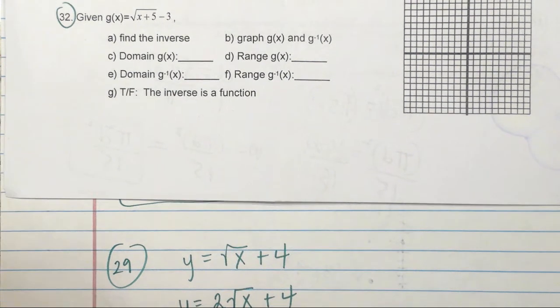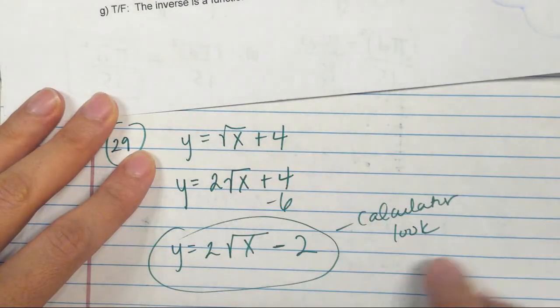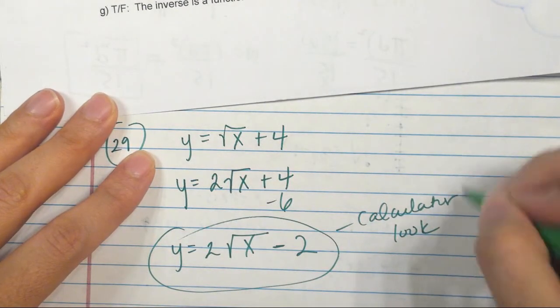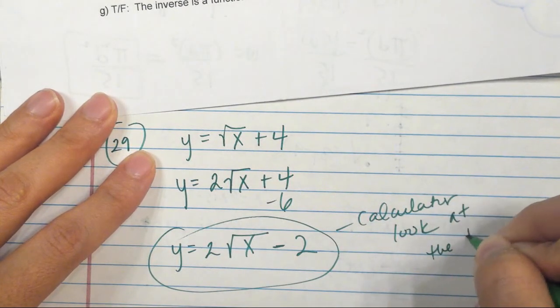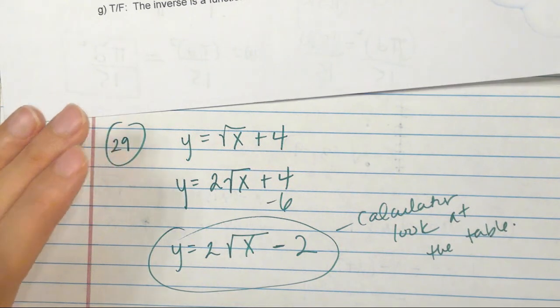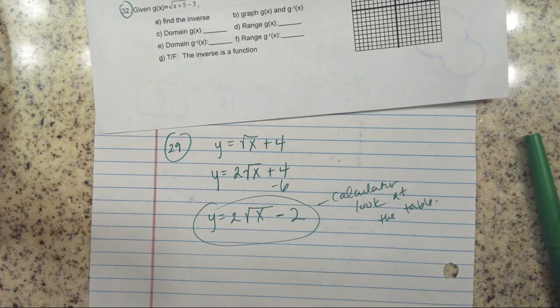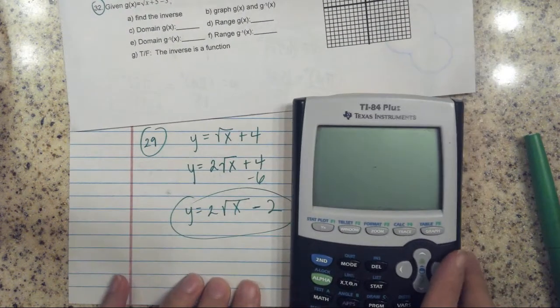And so I'm going to plug this in my calculator and look at the table. So let me grab my handy dandy calculator. So go to y equals.